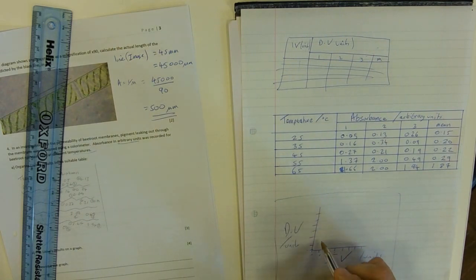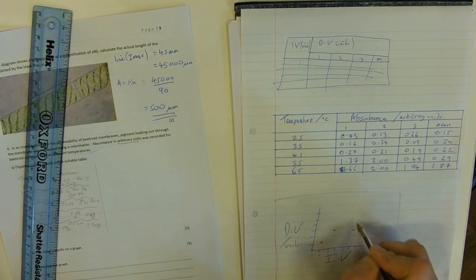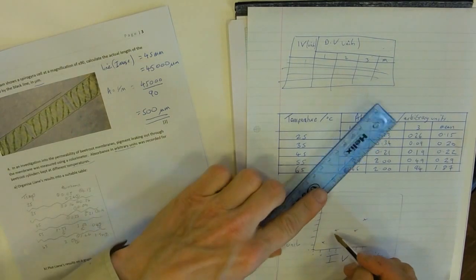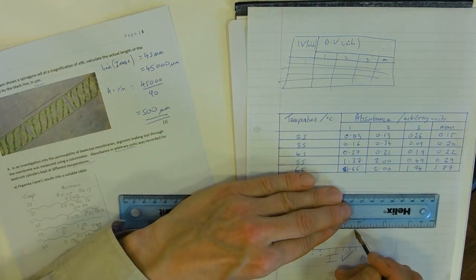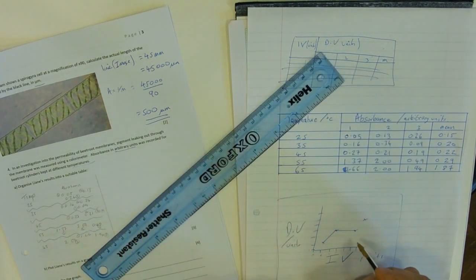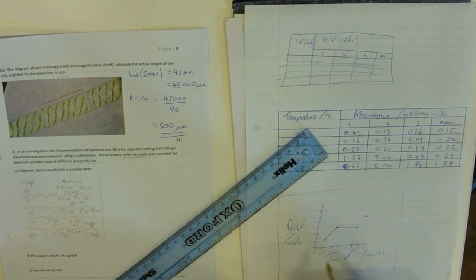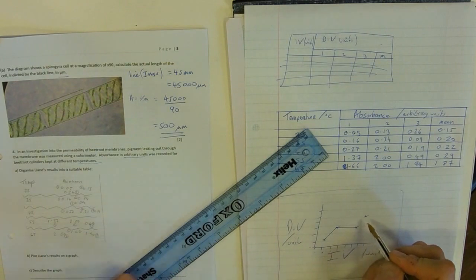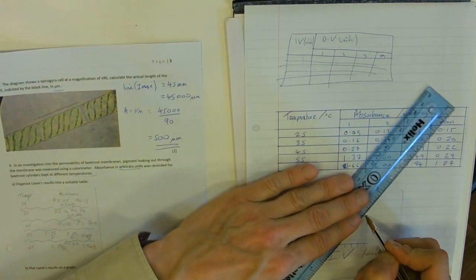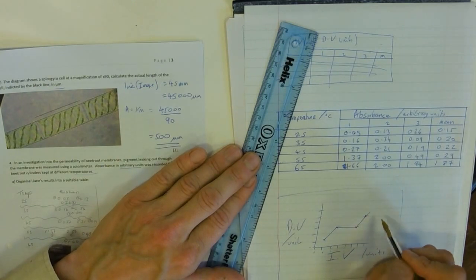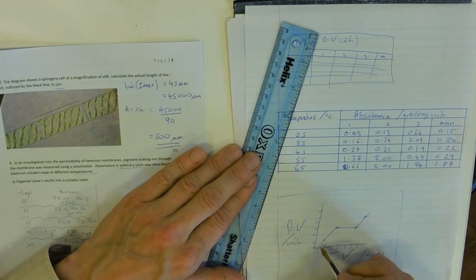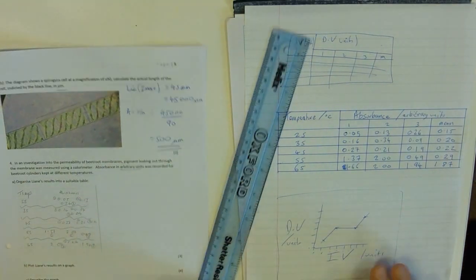Your points are going to be correctly plotted with crosses, and then you would use a ruler to join the points dot to dot. That's where we're going with that, and no extrapolation. So this line here would go there, but I don't want to do it any further because there isn't another point to go to, so we can't extrapolate off each end.